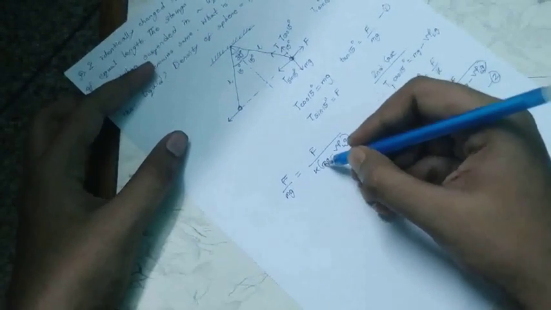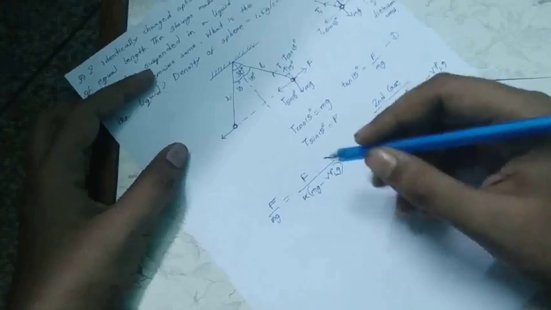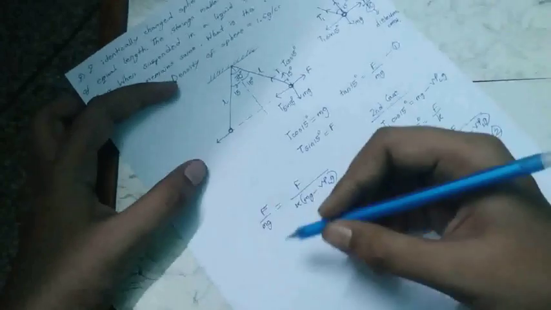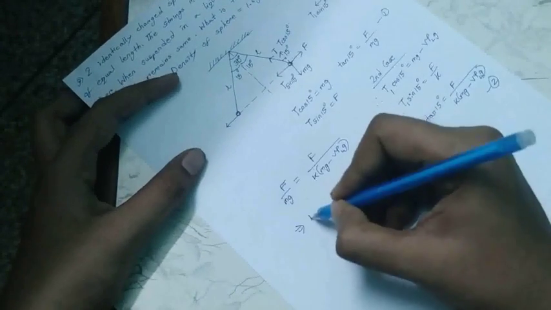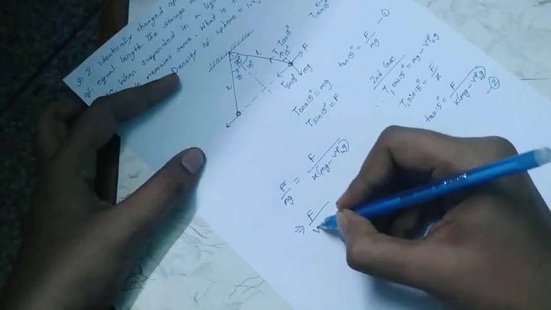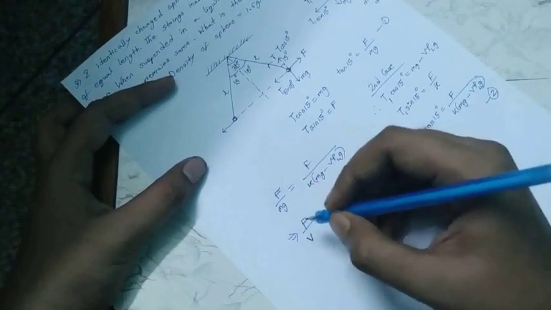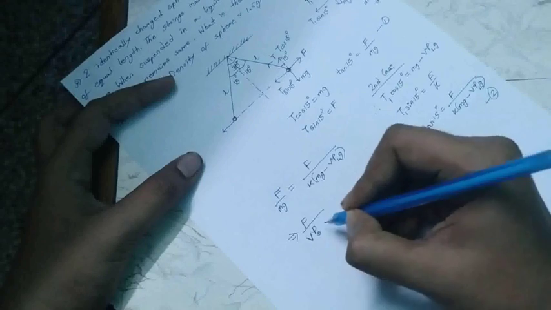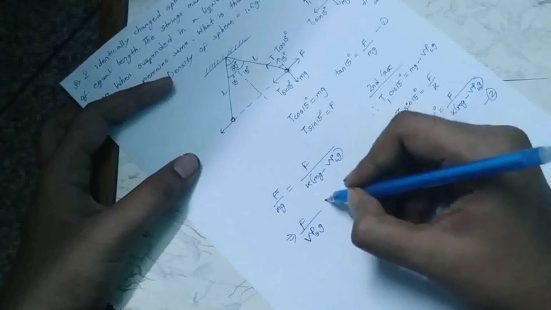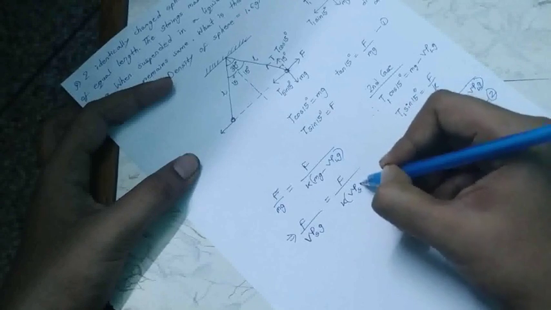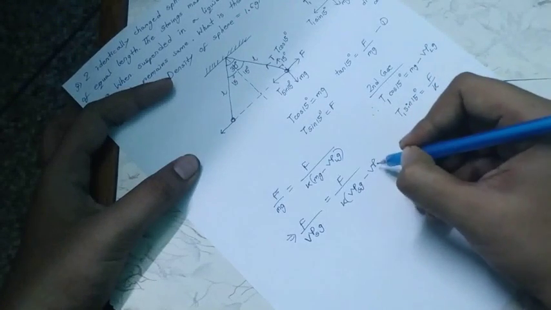Now we can replace m by V into rho, because mass is the product of volume and density. So I am writing the volume of the sphere as V, which I had used previously, and the density of the sphere as rho s, because solid. So F by V rho s g is equal to F by K times V rho s g minus V rho L g.